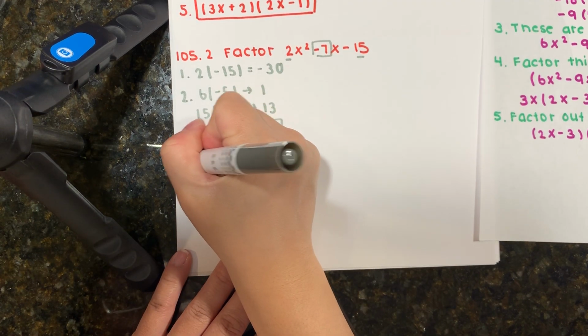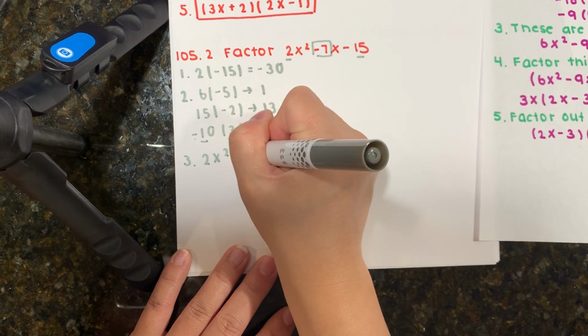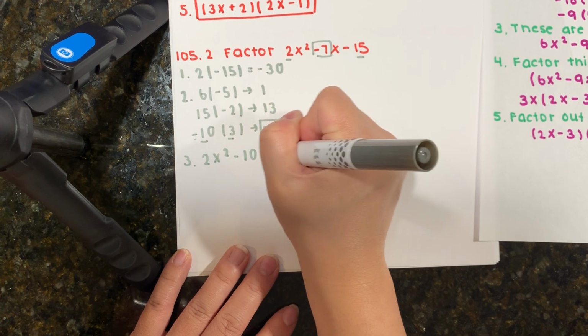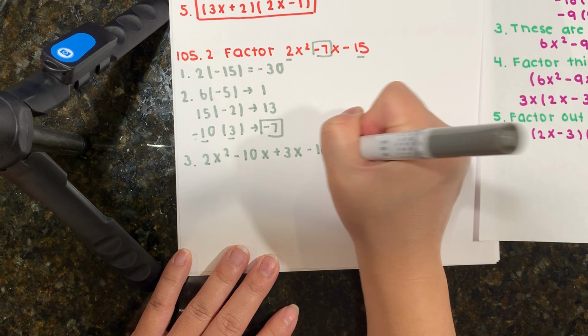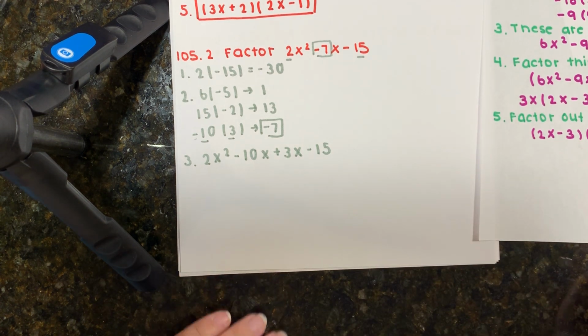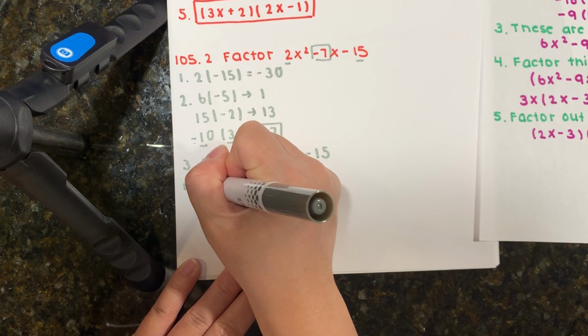So step number 3, I have 2x squared, and then I'm going to put my -10x, and then my plus 3x, and then -15. And we're going to factor this expression, so I'm going to put the first two terms together.